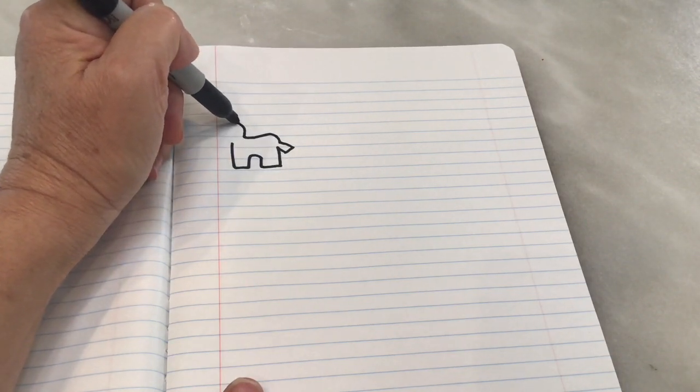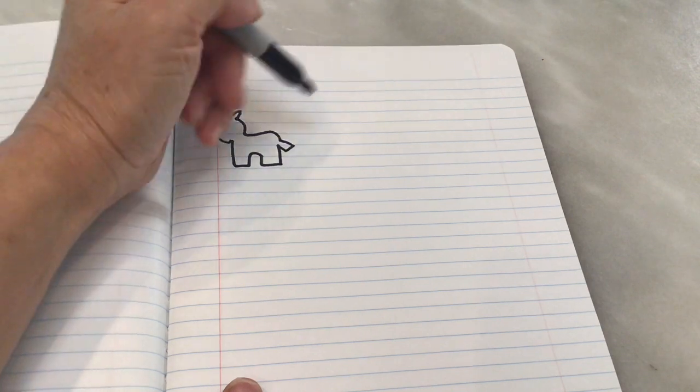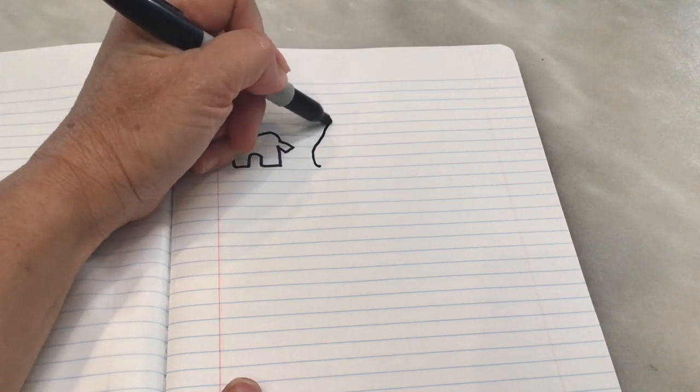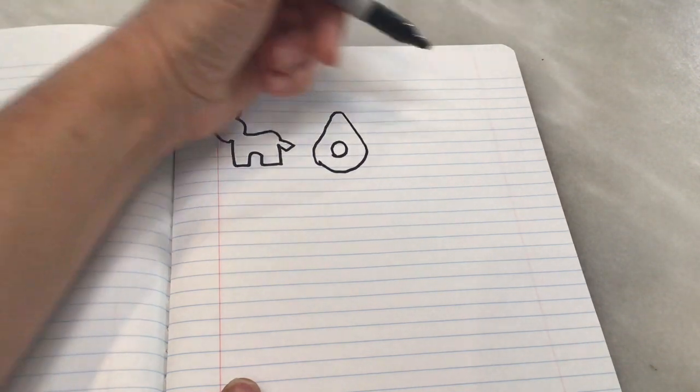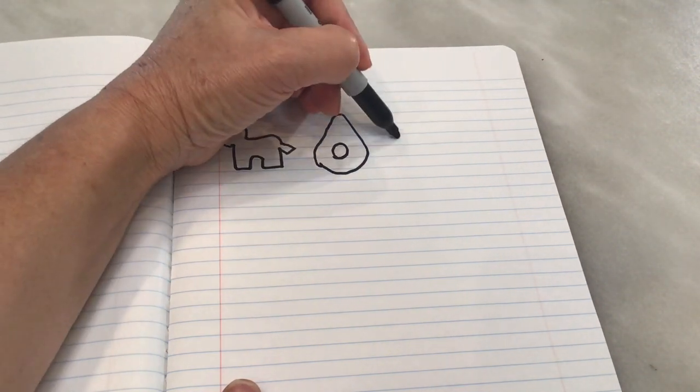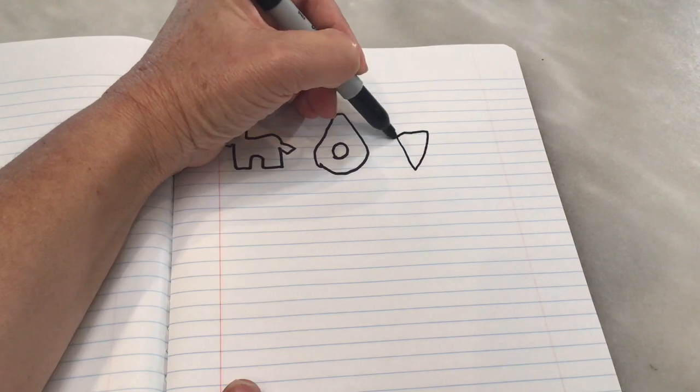Let's see. Oh yeah, there we go. There's one piñata. Here's 2 piñatas. This one's going to be an avocado piñata, because that's actually what we had for Dalton for his birthday. And the third one will be an ice cream cone piñata.